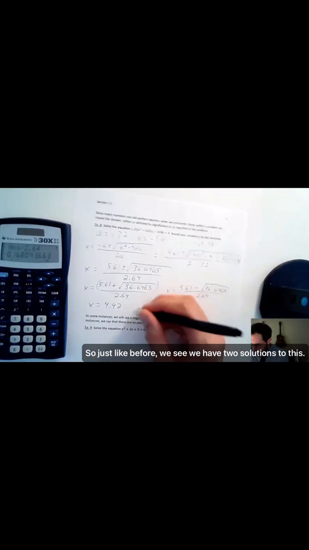So just like before, we have two solutions to this. That's our default with these quadratic equations: we generally expect to see two solutions because of that plus or minus symbol. It really tells me that for part of the solution I'm going to add that value, and for the other part I'm going to subtract that value.